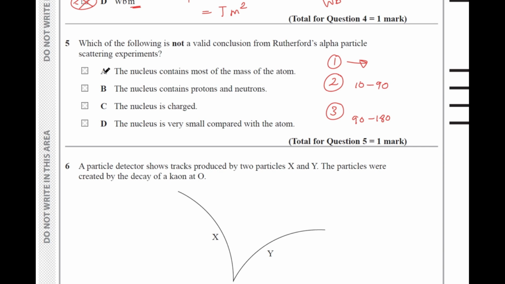So I think from those 3 conclusions I mentioned, you can easily figure out the answer. Answer is the nucleus contains protons and neutrons. Rutherford couldn't detect the type of particles which are inside the nucleus. So he was unable to identify the protons and neutrons inside the nucleus, but he was able to conclude that the nucleus contains most of the mass of the atom, and the nucleus is charged, and the nucleus is very small compared with the atom. All three conclusions are valid, but not B.